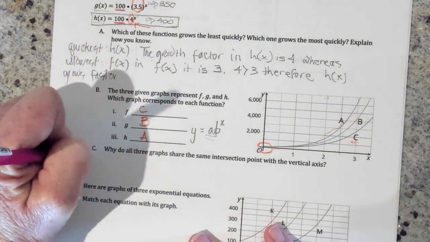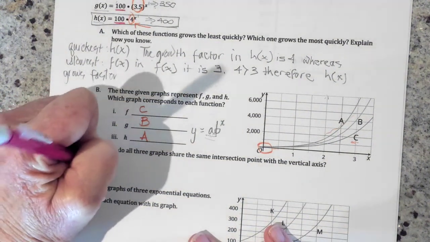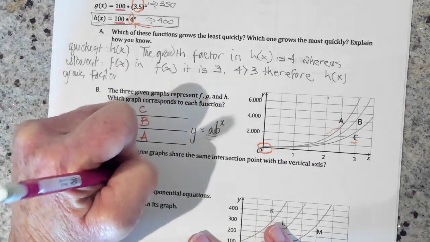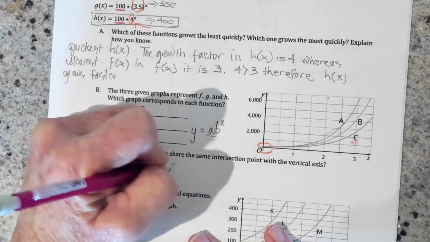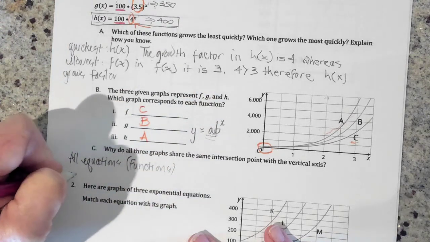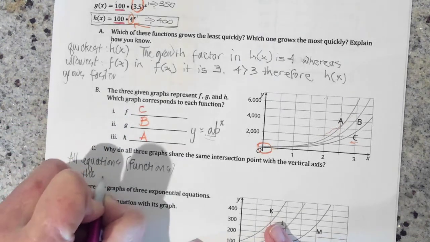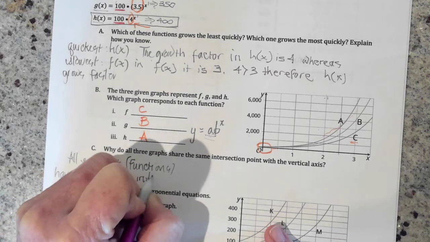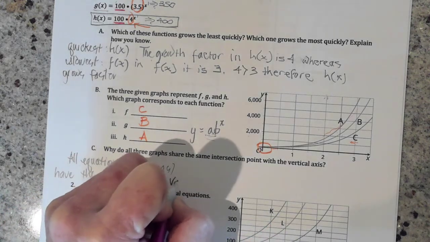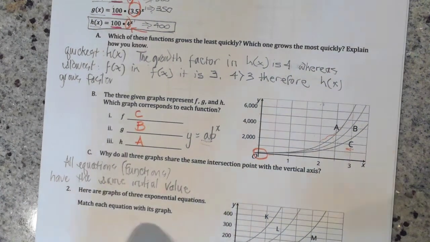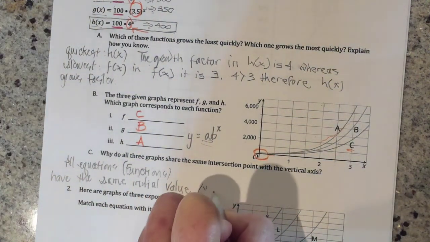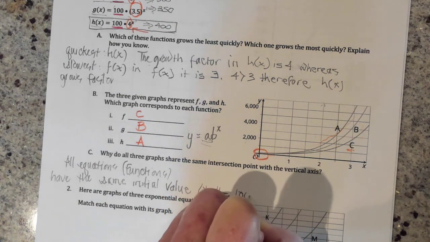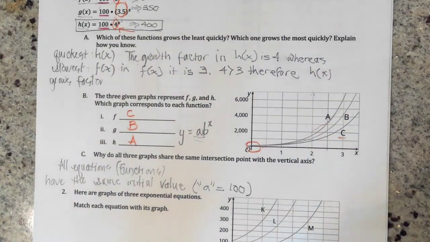All equations, or all the functions, have the same initial value. And I'm going to reference the same A, which is equal to 100, according to my equations.